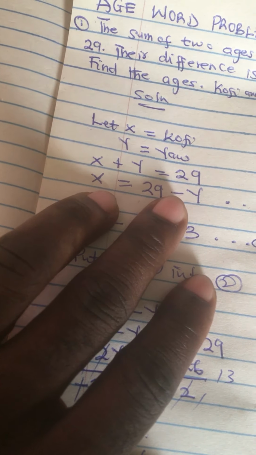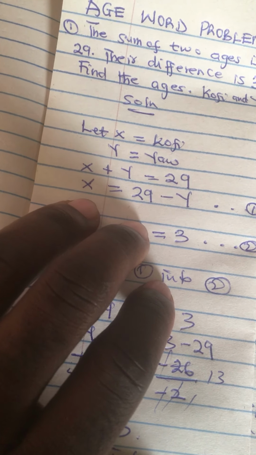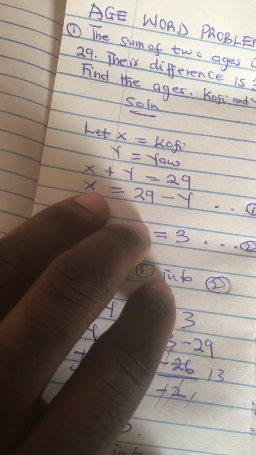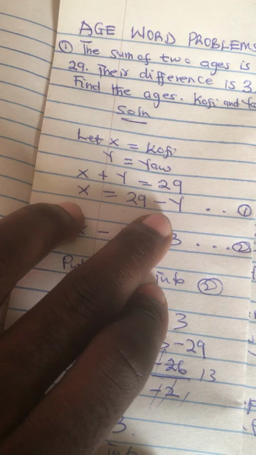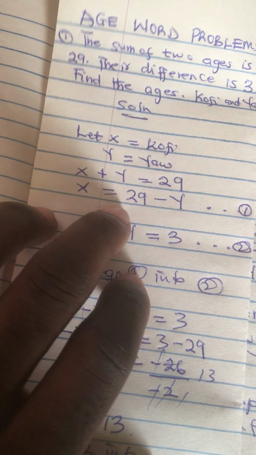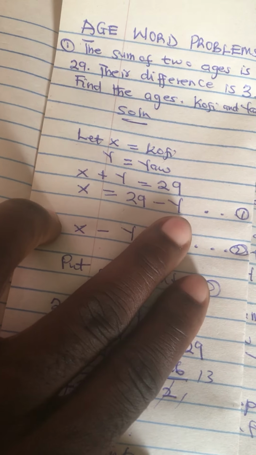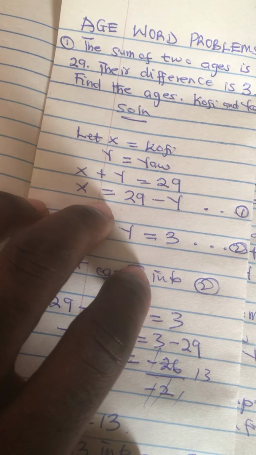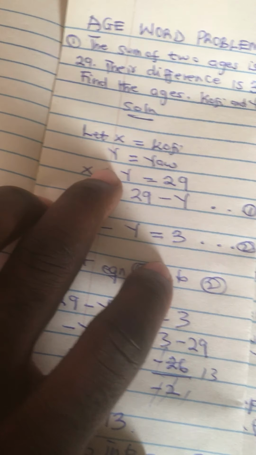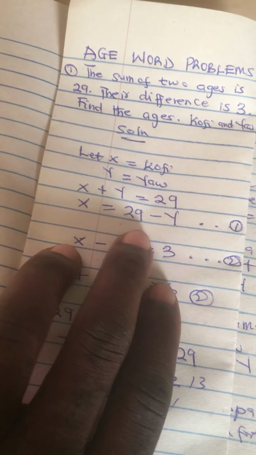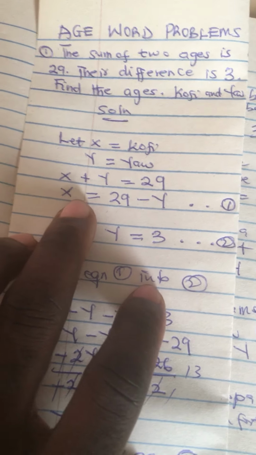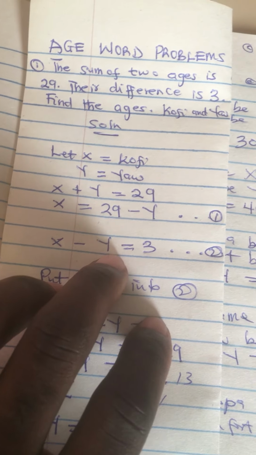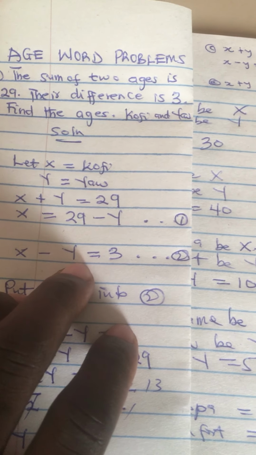Just as I've always said, always make X the subject in equation 1 so that it will be easy for you. So X equal to 29 minus Y, because the plus will cross and become negative. Now the second clue says their difference is 3.